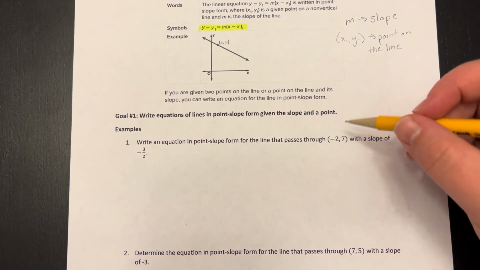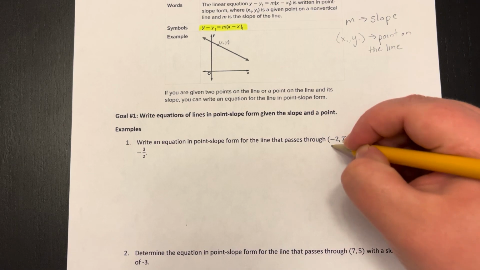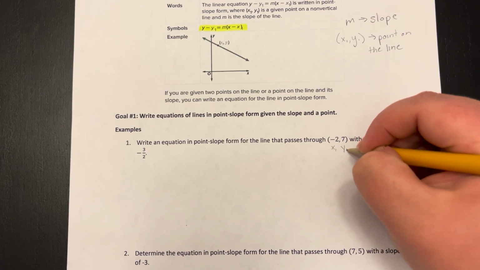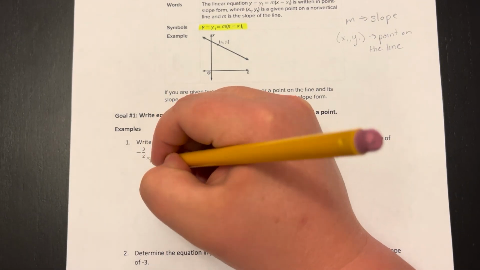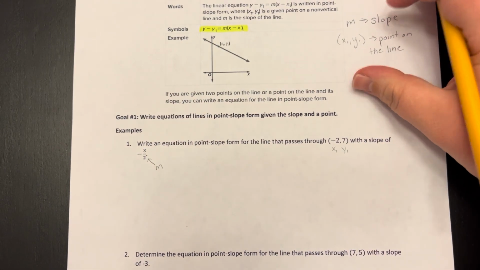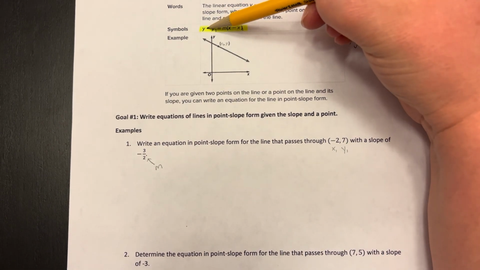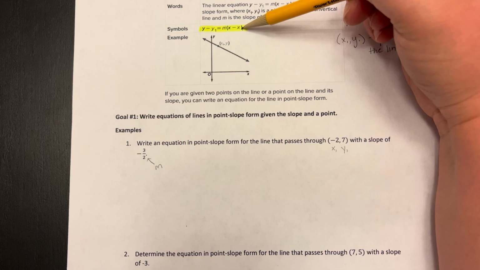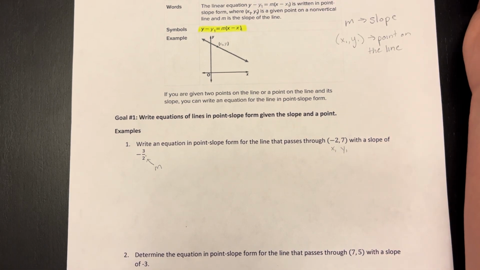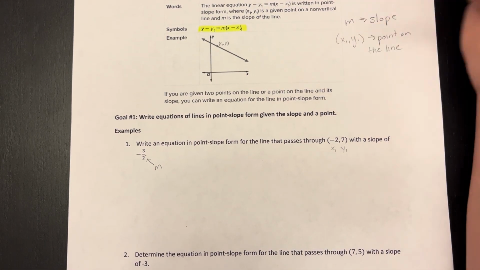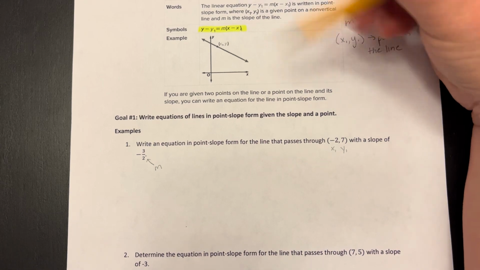So if I'm given the point -2, 7, so this is x1, this is y1, and -3/2 is my m. It's important to see that there is a minus sign in front of both y1 and x1. So when you plug these numbers into the formula, you have to take the opposite of the sign that you see.